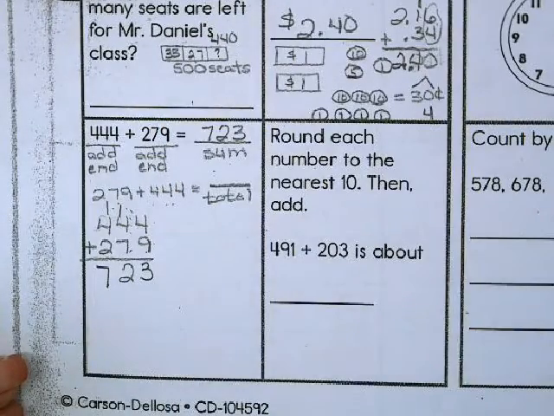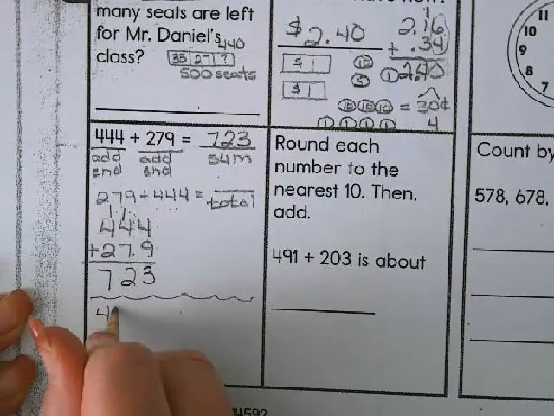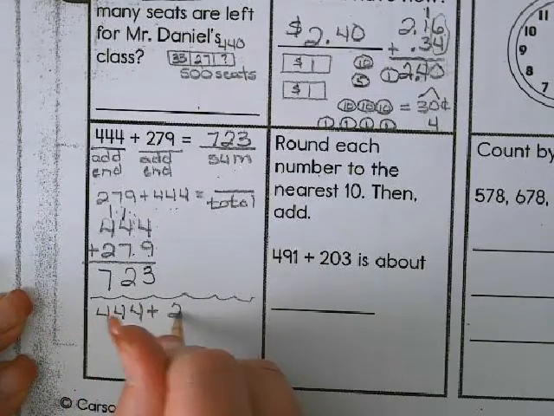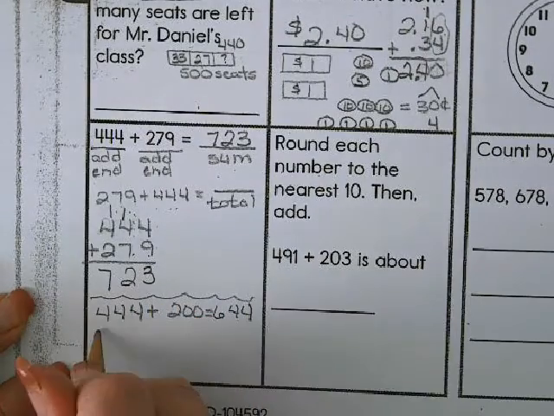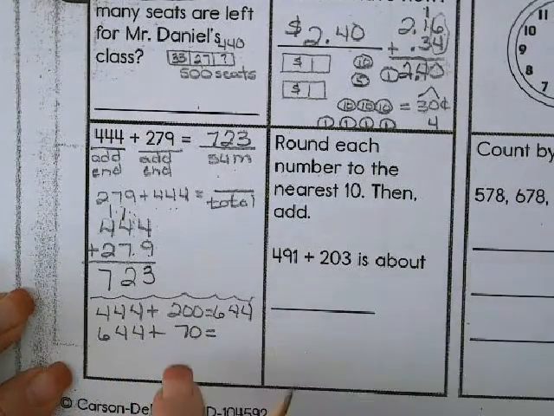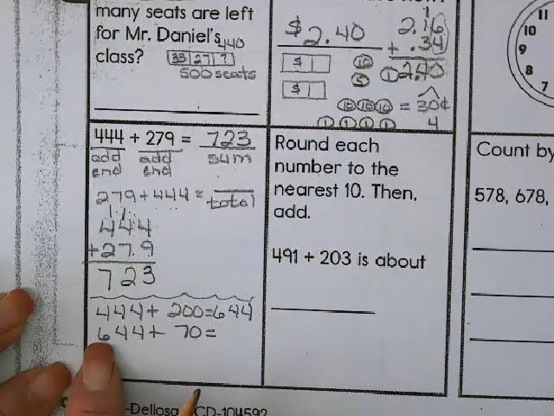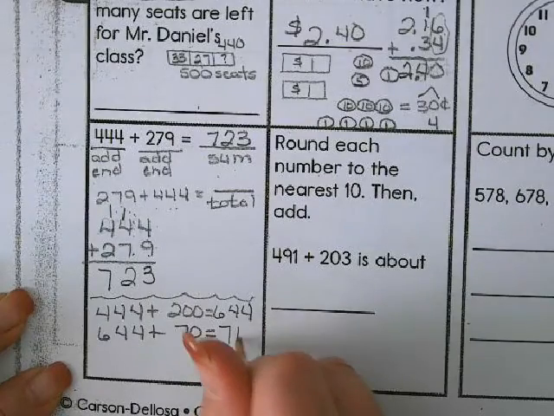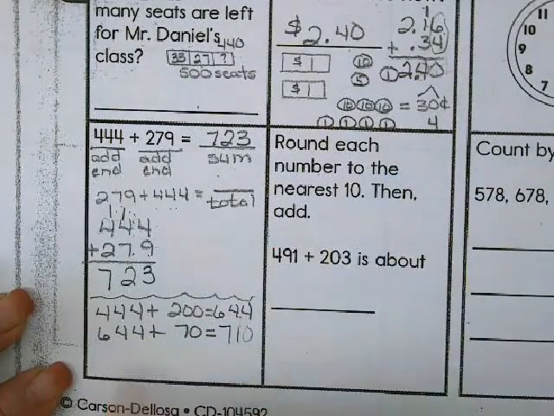So my total is 723. Now, if I were to use my add-on strategy and add on 200, I would have 644. I could take the 644 and add on 70. Remember 70 and 30 makes a new 100. So 70 and 40 would make 110, which now tells me that I have another 100 here to regroup. So this would be 710. Actually, it would be 714 because I still have a ones place here.